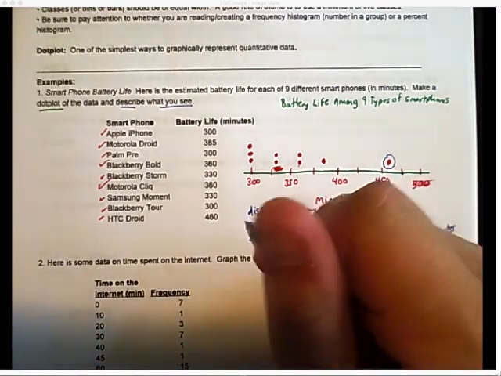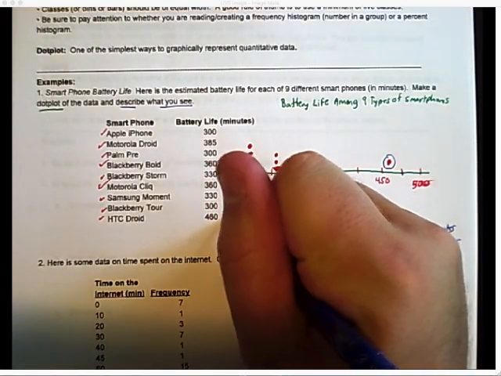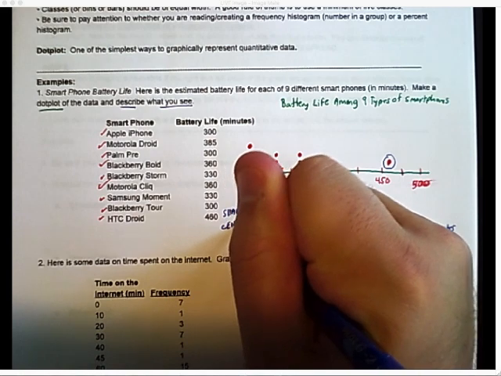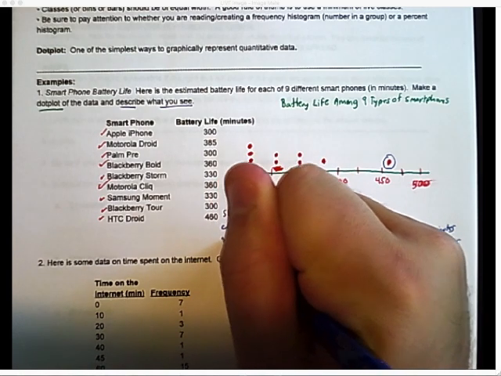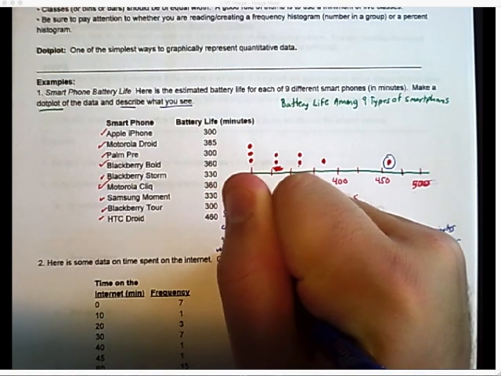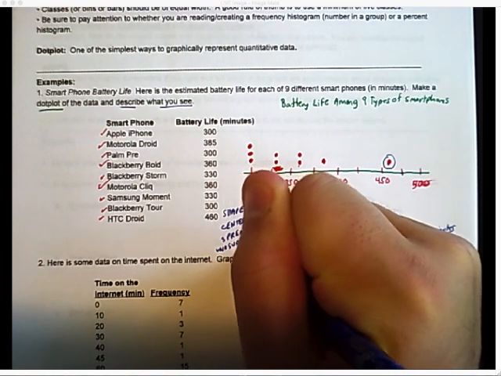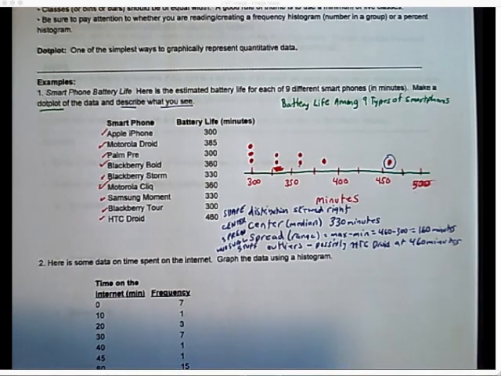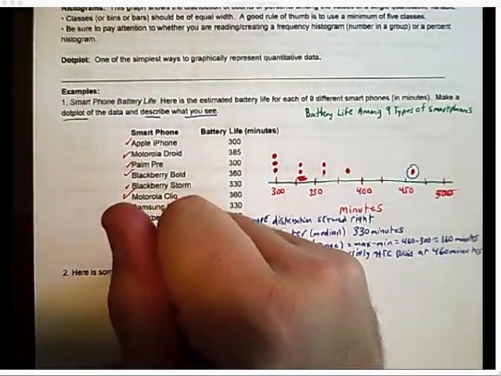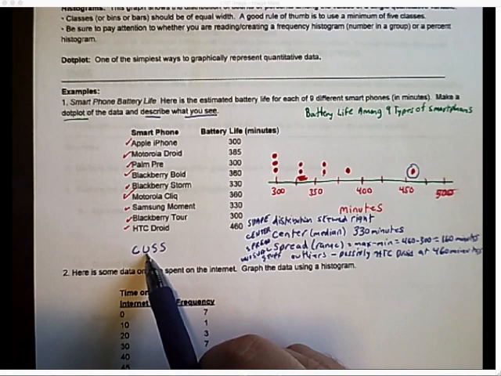So if you think about it, I'm talking about shape, I'm talking about center, I'm talking about spread, and I'm talking about unusual stuff that I might see. So whenever you describe a distribution, the easiest way to remember what to do, we use the acronym CUSS. Talk about the center, talk about unusual features, talk about the shape, and talk about the spread.